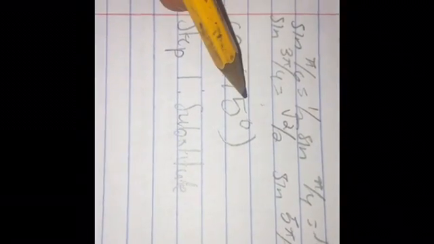The actual purpose of these equations is to find the exact value of angles that do not appear on a unit circle. For example, 75 degrees does not appear on a unit circle because if you think about it, it's only 30, 45, 60, 90, 135, 150, 180, things of that nature. So I like to break this down in steps.